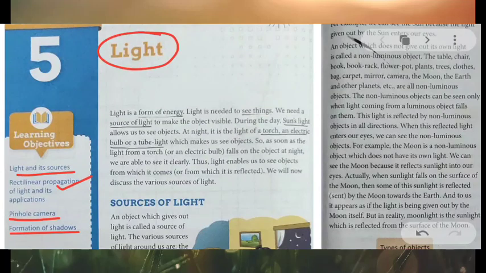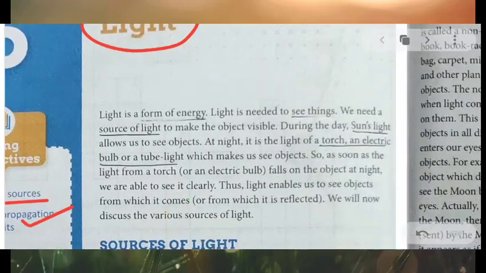Here the first line written is: light is a form of energy. The first line is saying light is a form of energy. Light is needed to see things. Why is light required? Light is required to see the things which are around us.